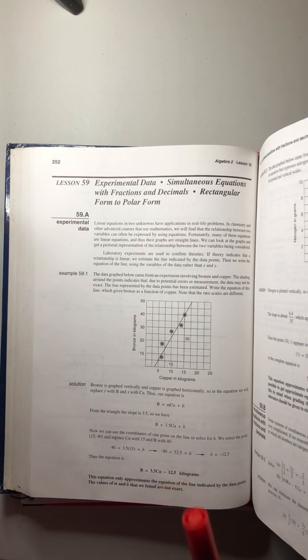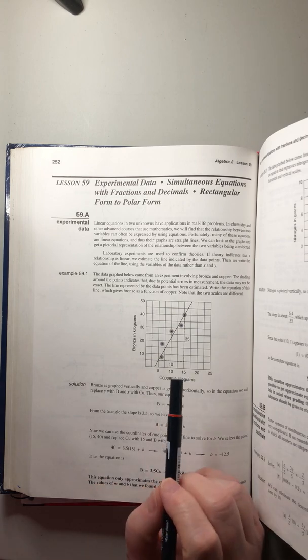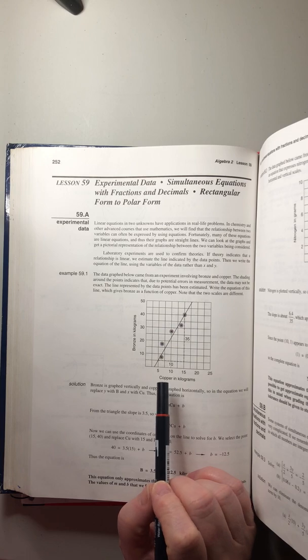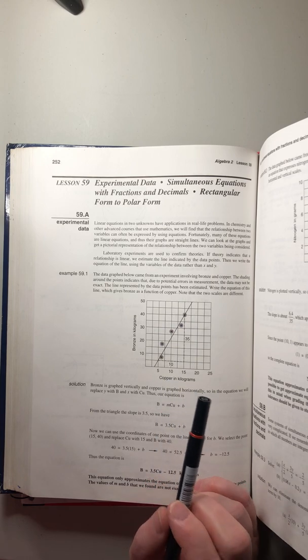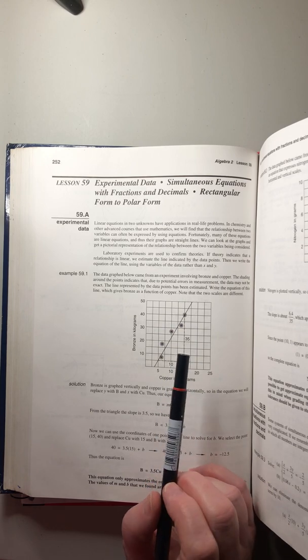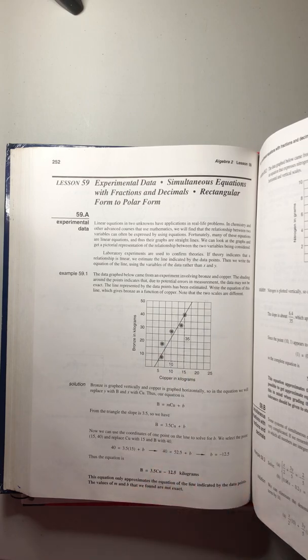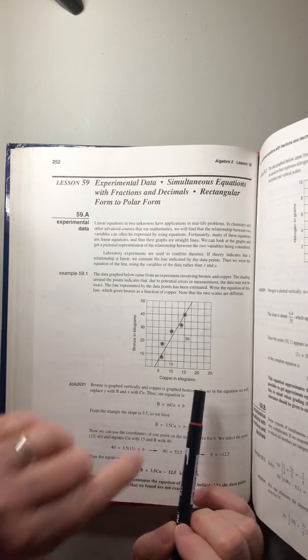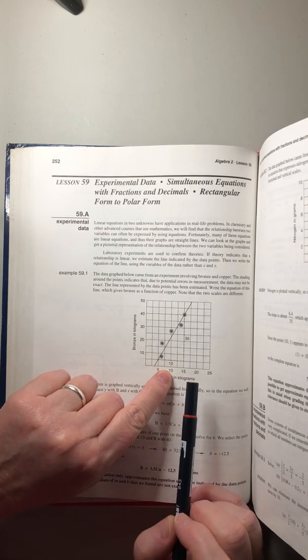So the only part of this that is hard is that we have to find 2 places on this graph where the line goes exactly through the corner of the points so that we can read the values really easily.